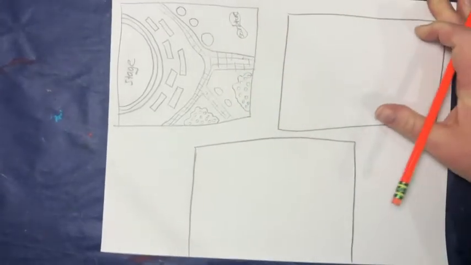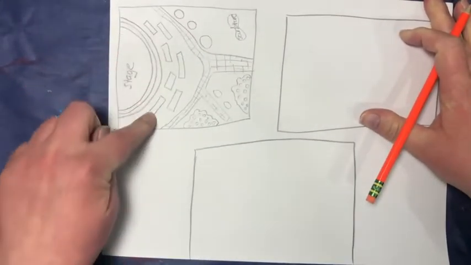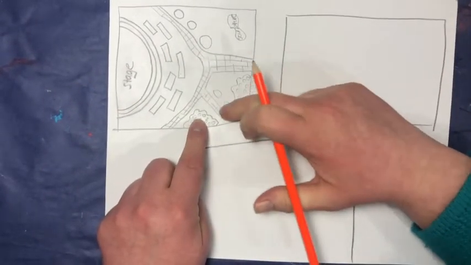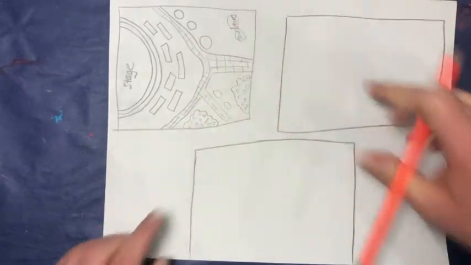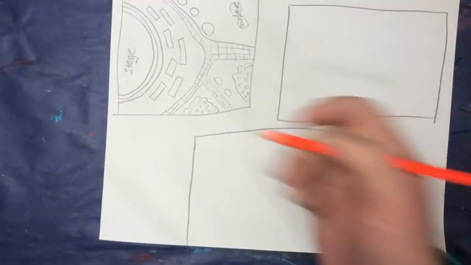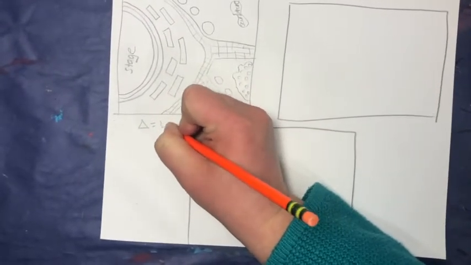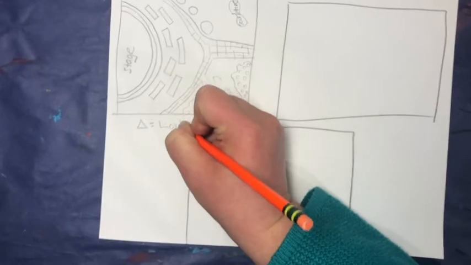Okay, so there we've got our recreation, our seating, our paths, our plant life, we've got our trees here, and we've got our public art. Now there is one more thing that I am going to add, and I'm going to add a key. So I am going to use this triangle symbol, and that is going to equal a lighting.